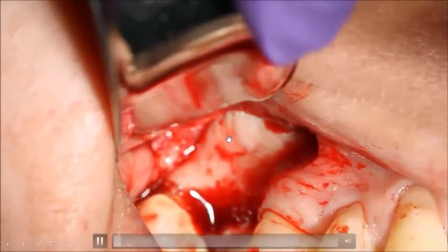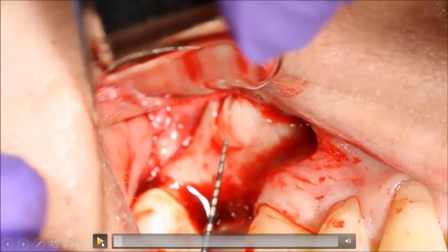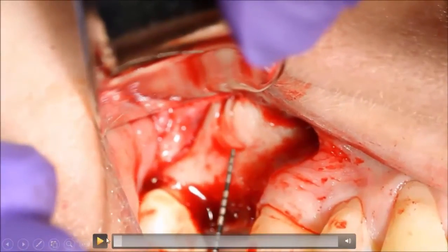Here we can see the window outline, and we have the inferior border. As we can see, the inferior border should be at least 5 millimeters superior from the alveolar crest. It should also be at least 3 millimeters from the sinus floor so we can use the curette and elevate the membrane, because if we put the inferior border on the sinus floor, we will end up with perforation and we will not get a sinus lift.